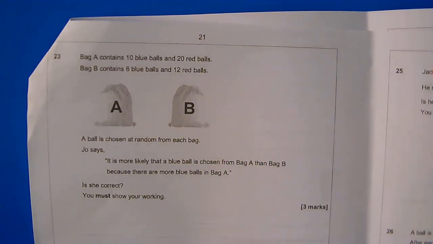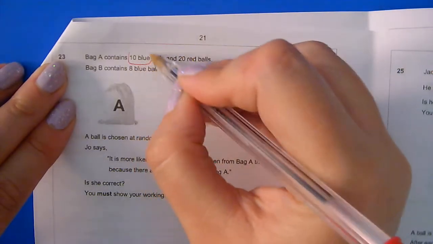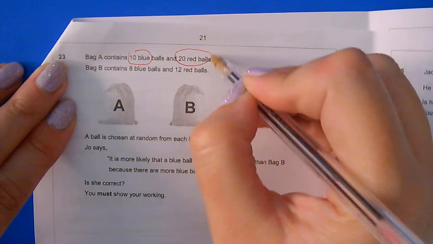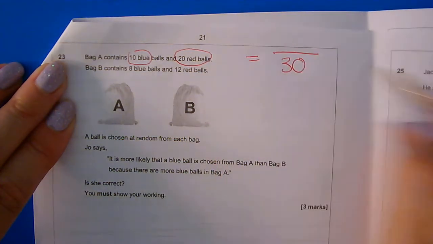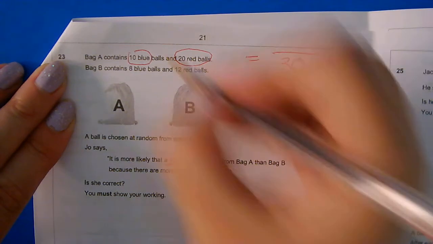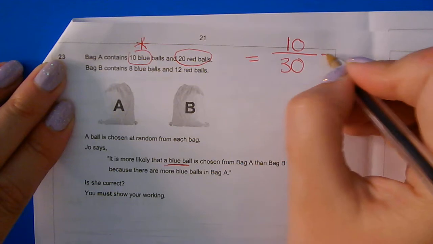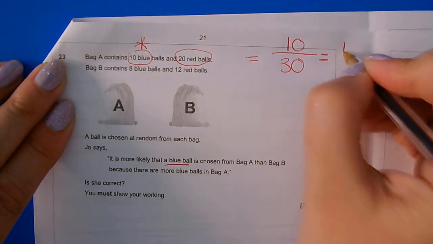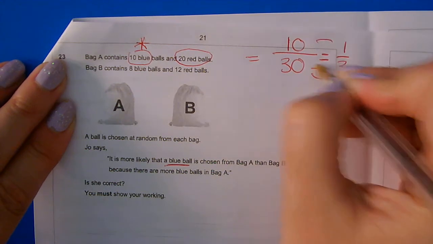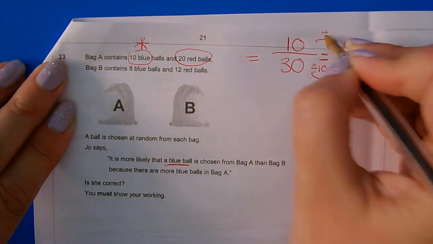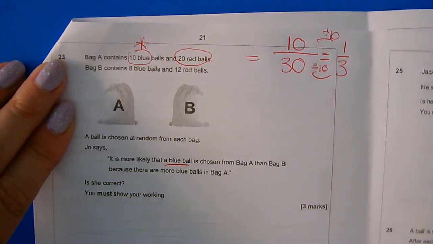So I've read all of that. I'm going to go back to the start. Bag A, it's got 10 blue and 20 red. So in the bag altogether there are 30, and we're looking at the blue ones in particular, so 10 out of 30. So 10 out of 30 is a third. Just simplifying that, dividing top and bottom by 10, it's a little bit easier to work with. So I know that a third of the counters are blue.